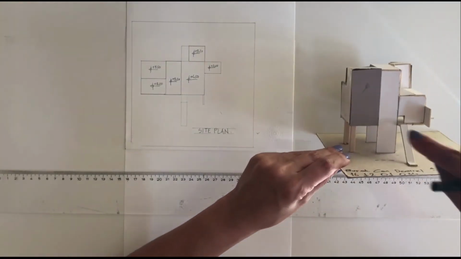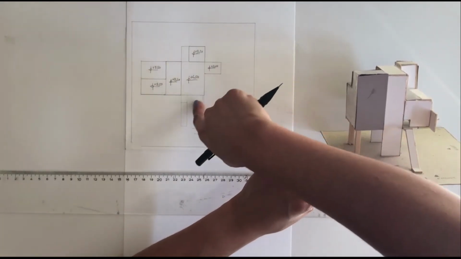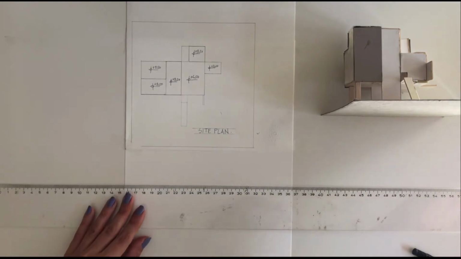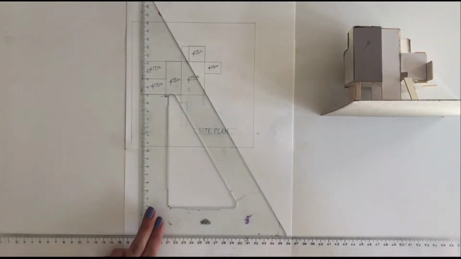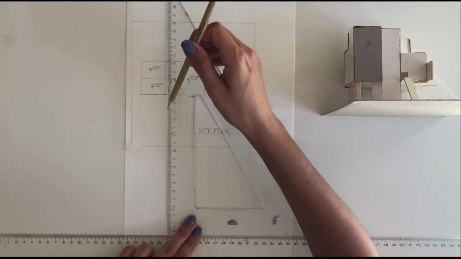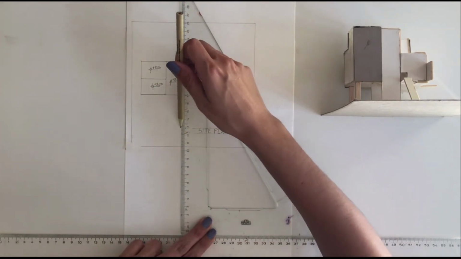So I don't need to measure these ones again because I have all of that here. So the first thing I'm going to do is marking the start lines and end lines of my object with a very light hand and really light lines.